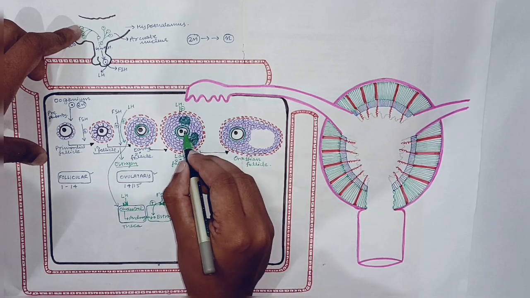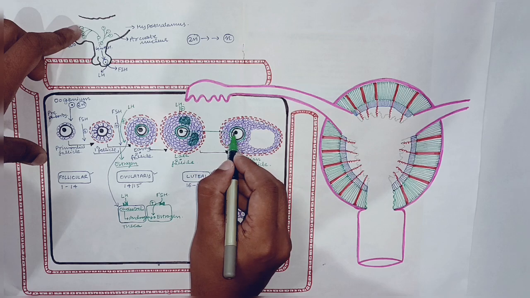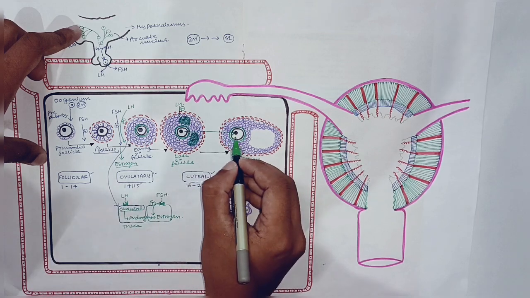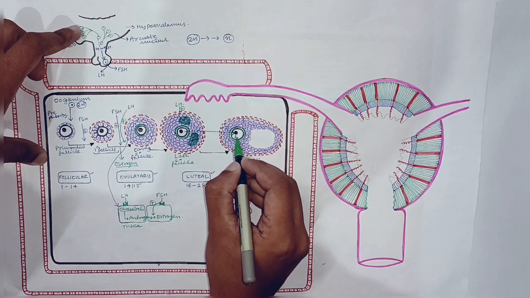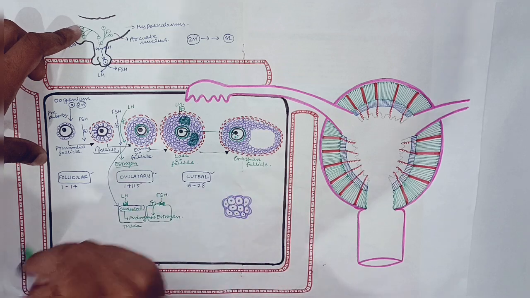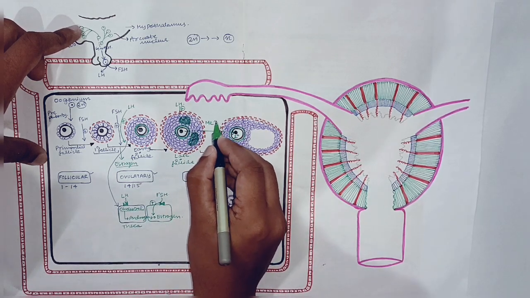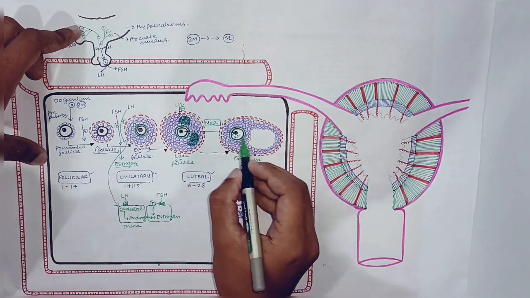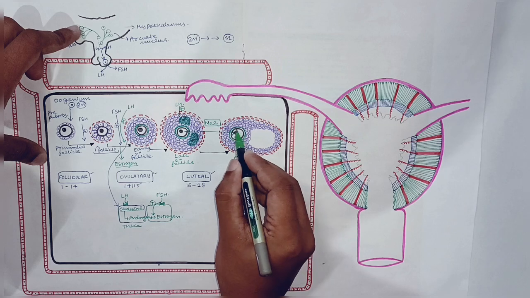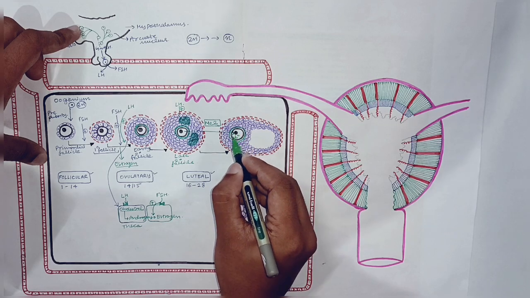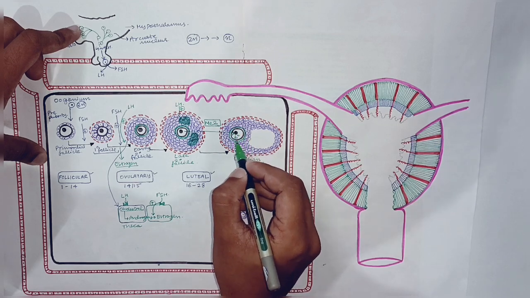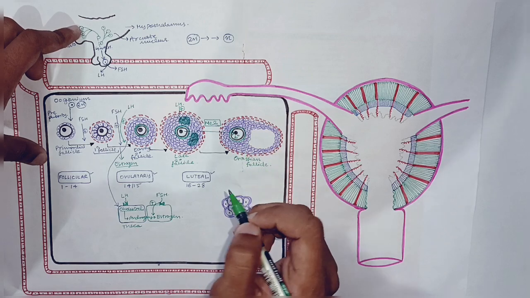The primary oocyte gets converted into the secondary oocyte. So, this is the secondary oocyte. Now meiosis 2 occurs. This secondary oocyte is arrested at the metaphase 2 stage of meiosis 2.